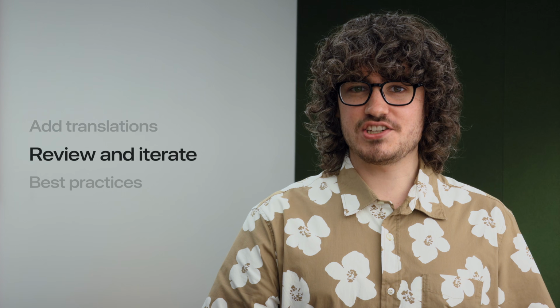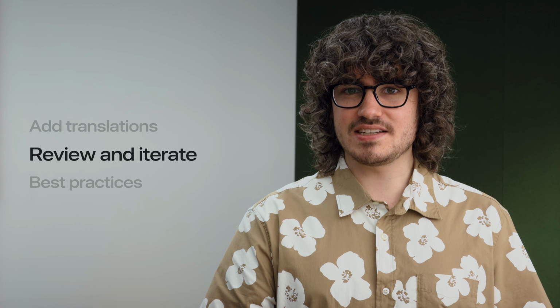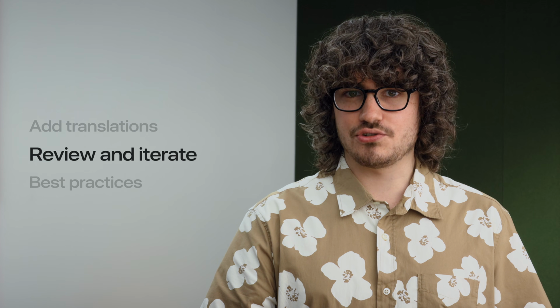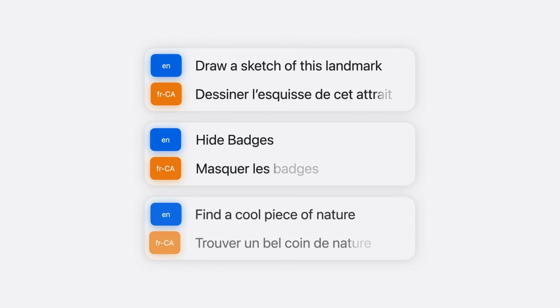Now that I've got some translations in place, I'd like to talk about some techniques for reviewing and iterating on localized strings. Adding translations to your project is just one part of the story. It's important to make sure that everything is working as you expect at runtime in other languages. Different languages have different characteristics. For example, sentences in Canadian French are longer on average than their English counterparts. Since I just translated my new feature to Canadian French, I should make sure that all of the text still fits in my app's UI without truncating.